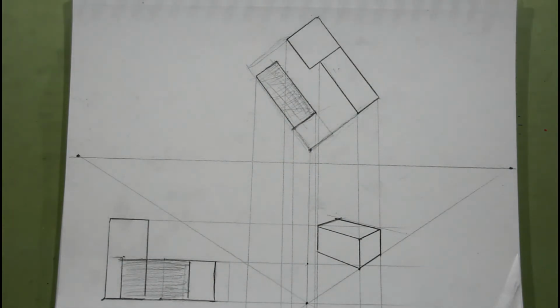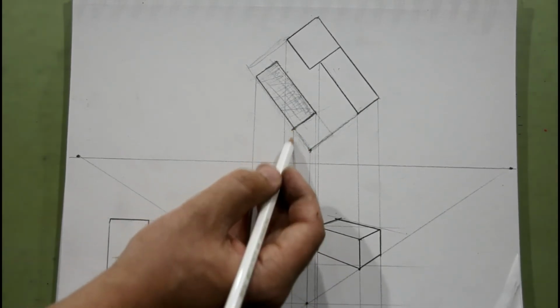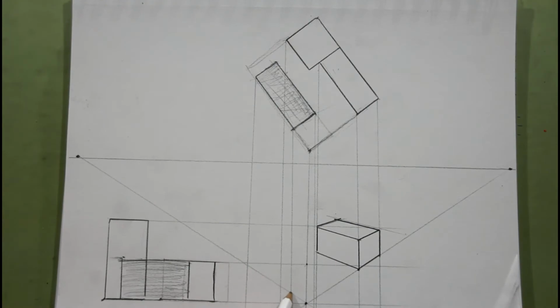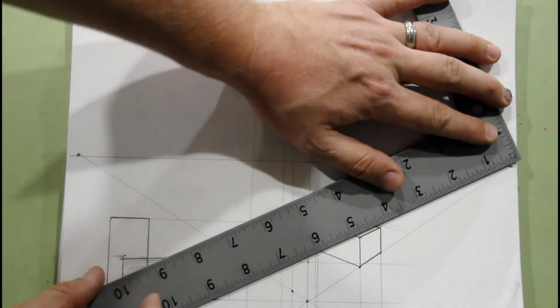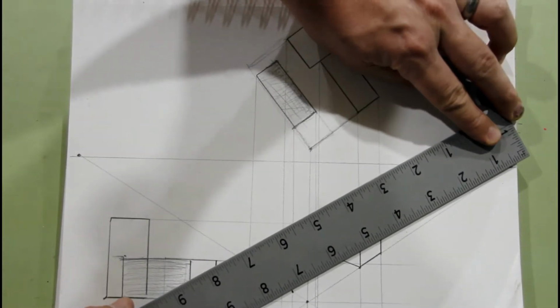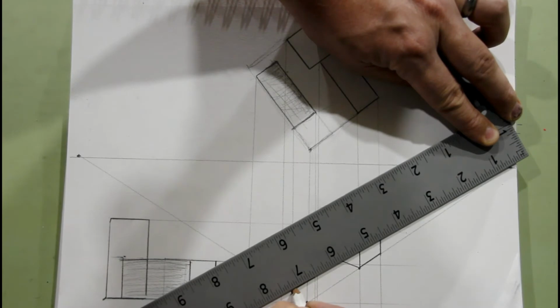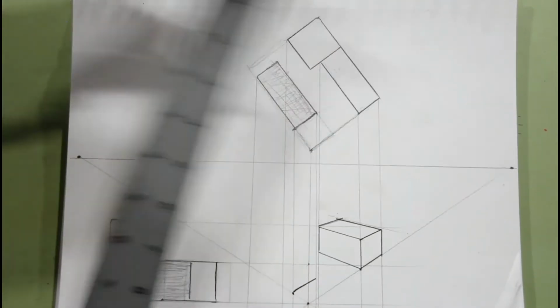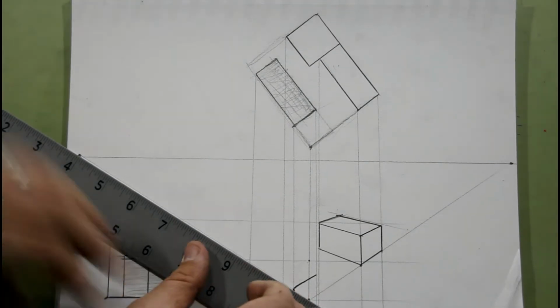Next, I'm gonna go ahead and put this one in. So again, this is the point on the floor. I bring this line down to there, and that's gonna give me where this goes to. I'm only going to this line there. There we go. It's gonna come all the way over to this line.